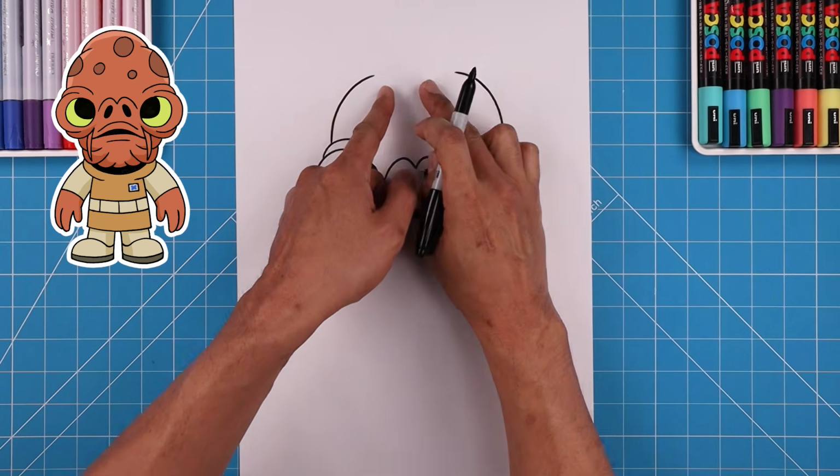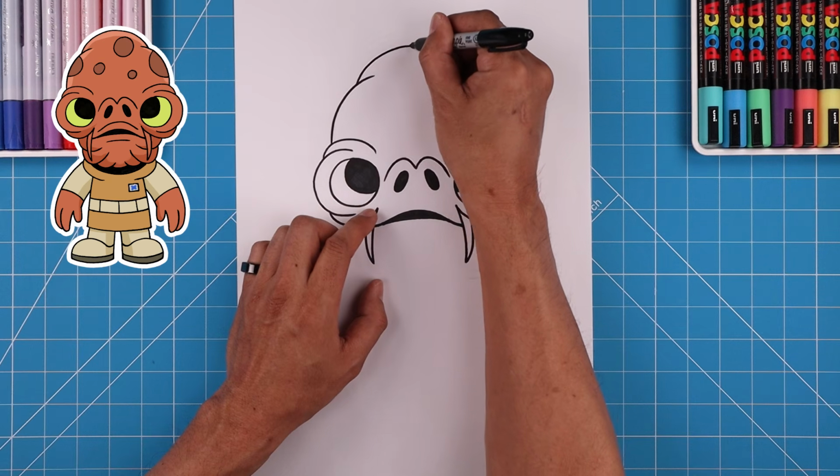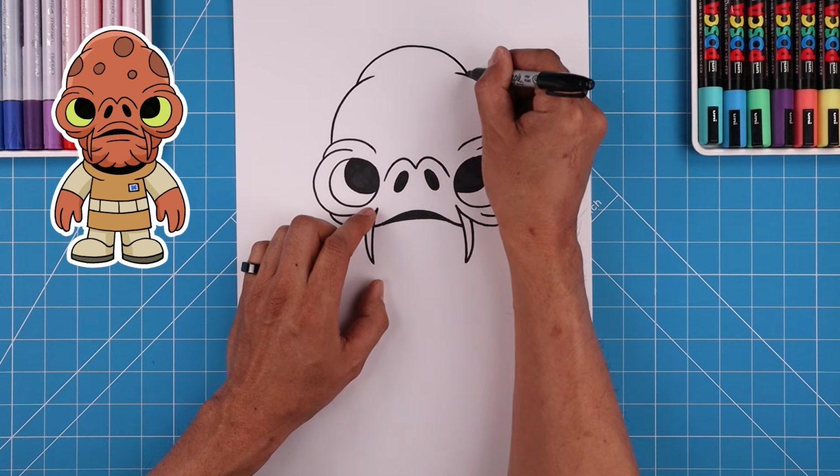Now we're going to tuck the top of the head in behind. So on the left, step over, going up, round at the head, and then come down.